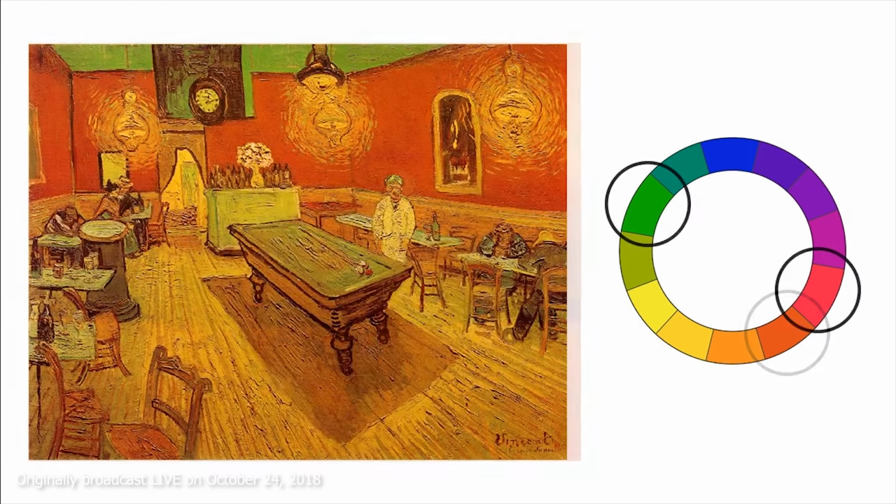All right, the next one we're going to look at is complementary. And complementary colors, of course, are directly across from each other on the color wheel. And complementary color relationships are my favorite. I don't mean to sound like a copycat, Matt, but they're my favorite too.